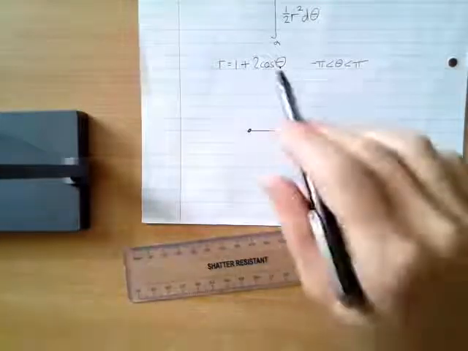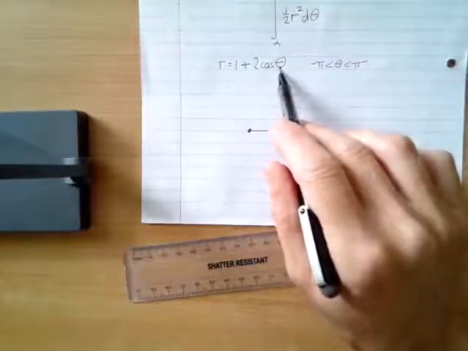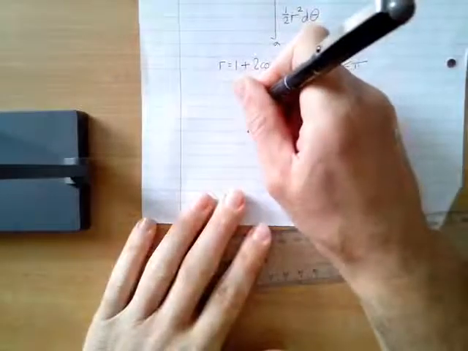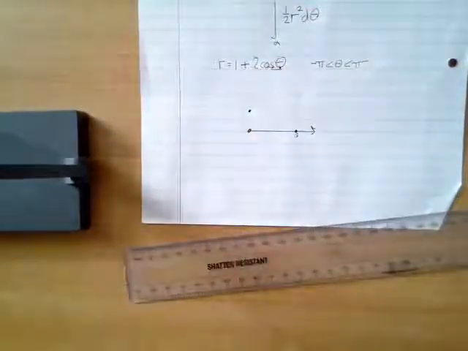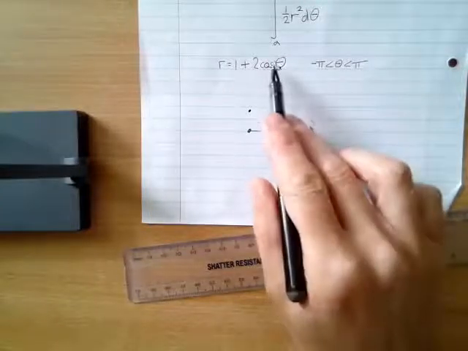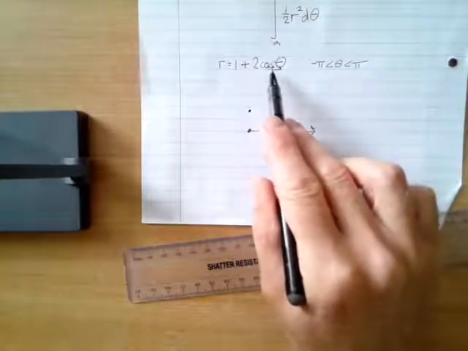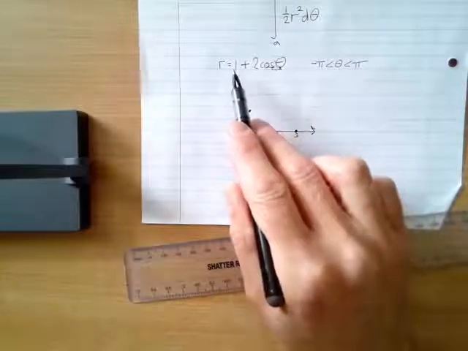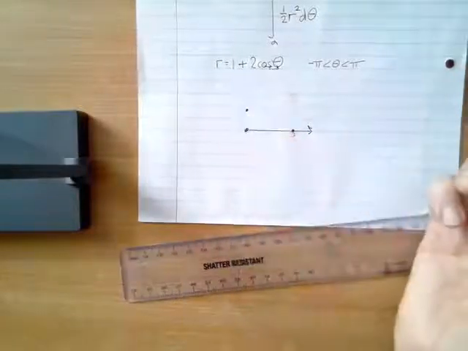If I put pi over 2 in there, that's going to be 0, so it's going to go up to 1. We'll get there in the end. And if you put 180 degrees in there, that's going to be minus 1. So the overall value of this is going to be 1 minus 2, which is minus 1.